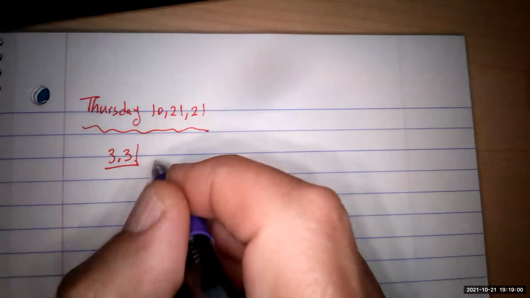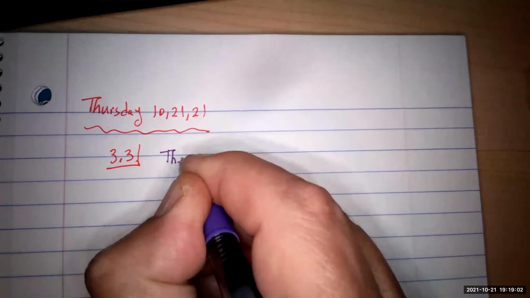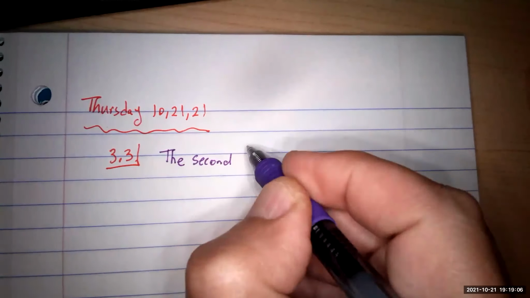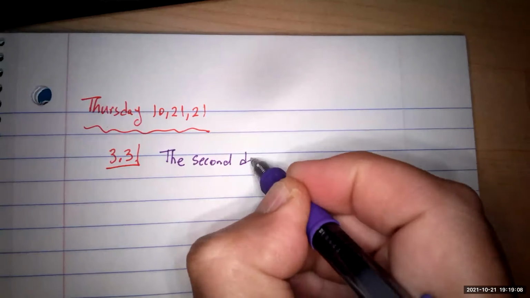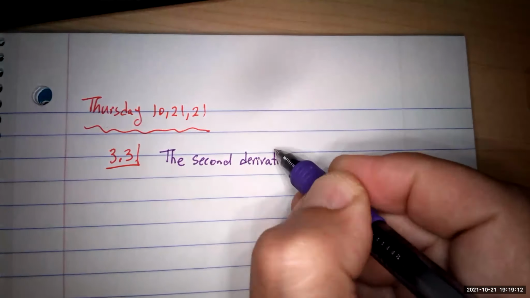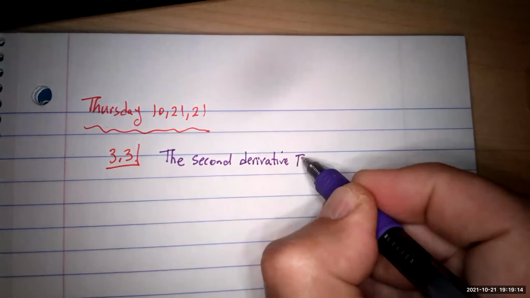We have to prove it or get to know it. So the topic of the argument is going to be, what is the second derivative test? In application problems, that's going to be our target. This test is much easier. Second derivative test.